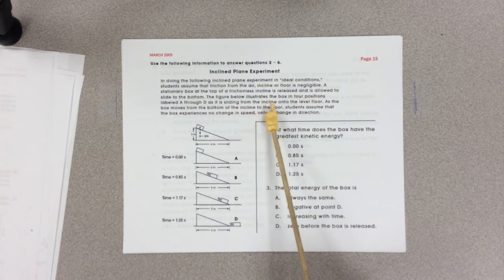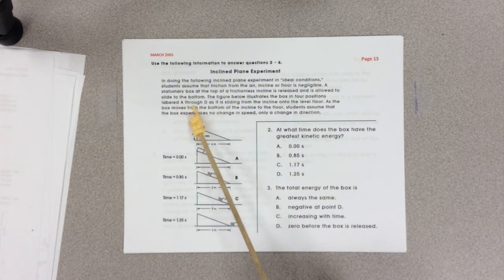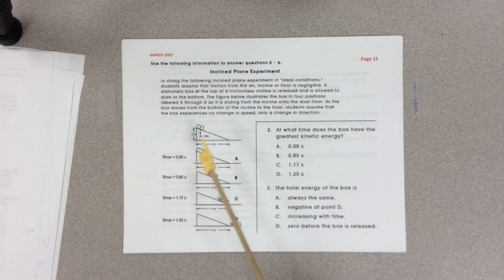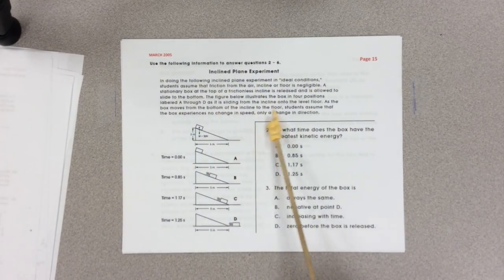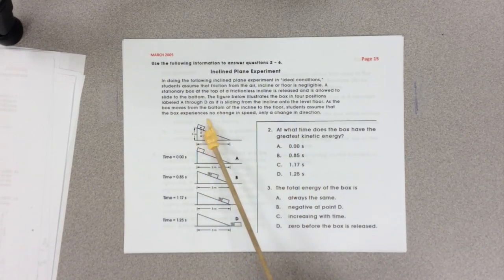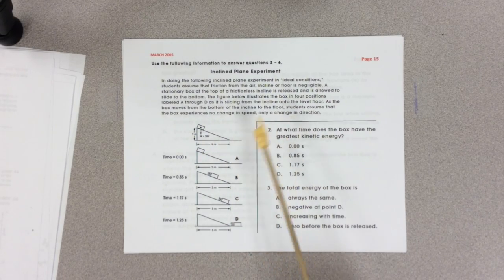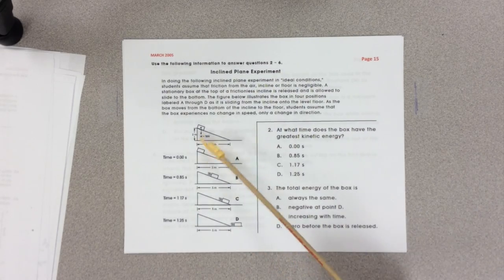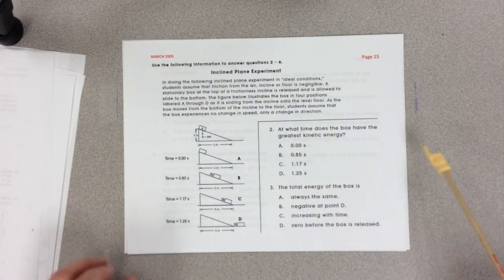The figure below illustrates the box in 4 positions labeled A through D as it's sliding through the incline onto the level floor. As the box moves from the bottom of the incline to the floor, students assume that the box experiences no change in speed, only a change in direction. So instead of coming down, now you're going this way.